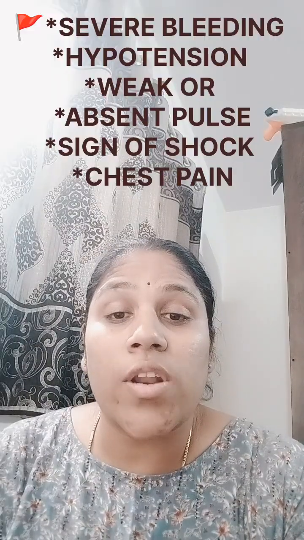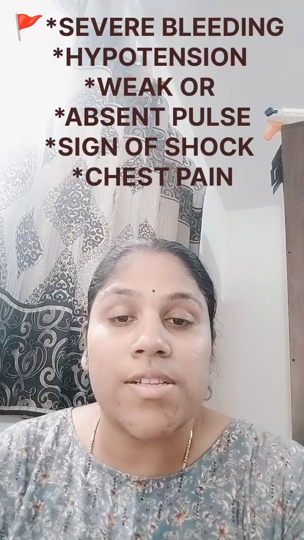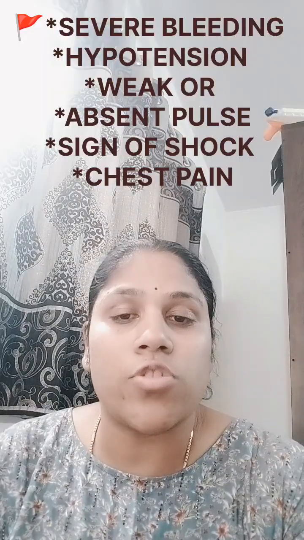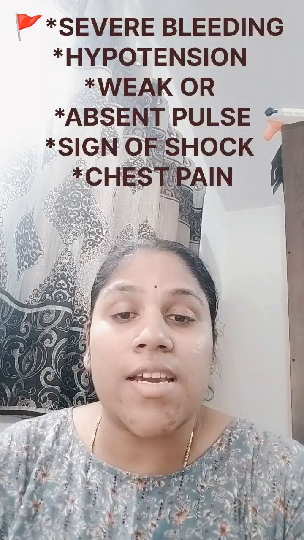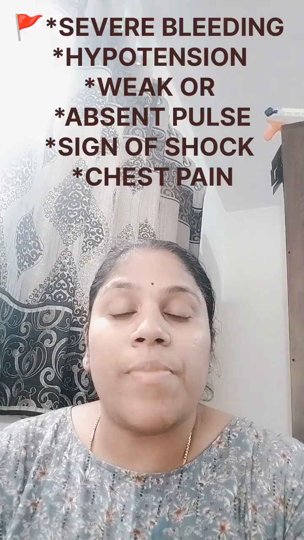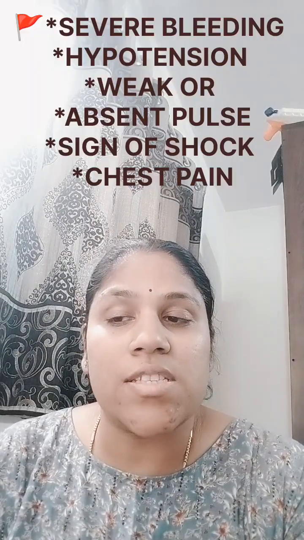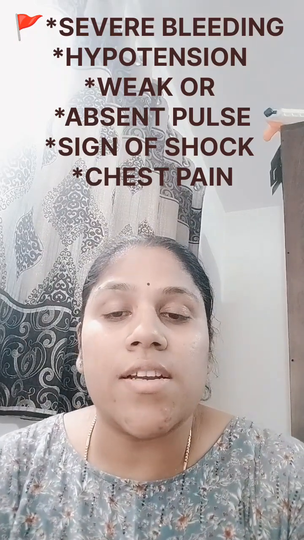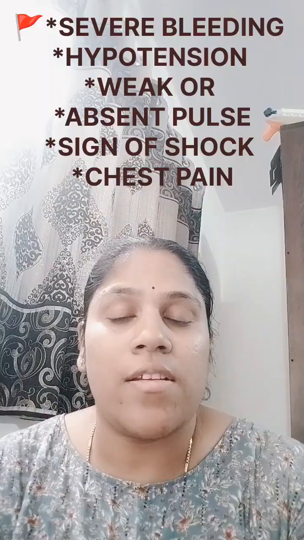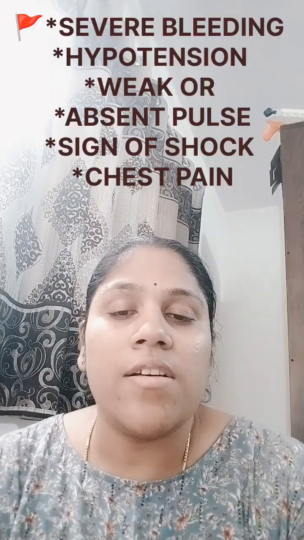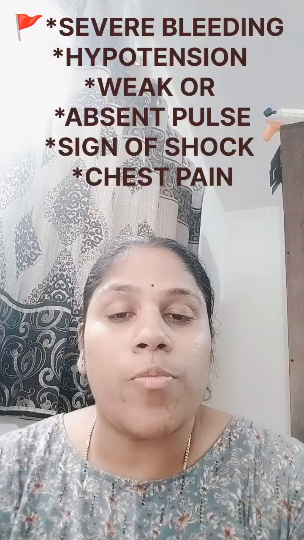So we have to assess for any weak or absent pulses, and we have to look for the immediate signs of shock. Mainly it might be tachycardia or a weak pulse, or the patient having very cold and clammy skin. These are the signs of shock. And we have to look for other problems such as chest pain or any instability in the patient, which can again be a compromise of blood supply to the heart.